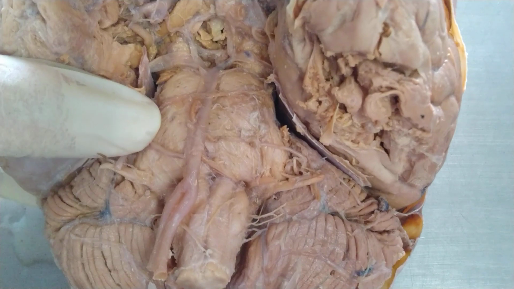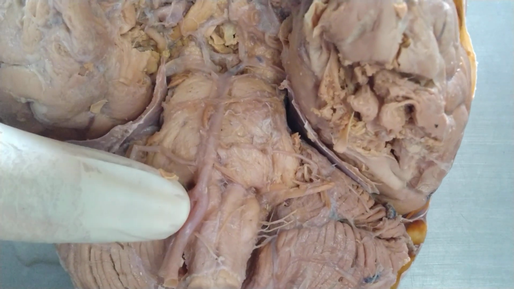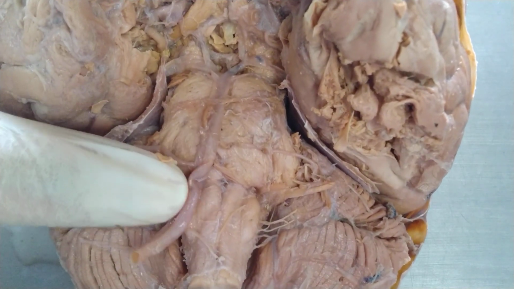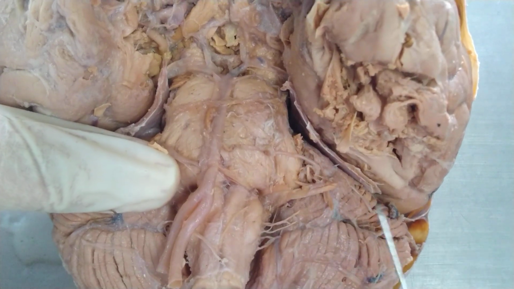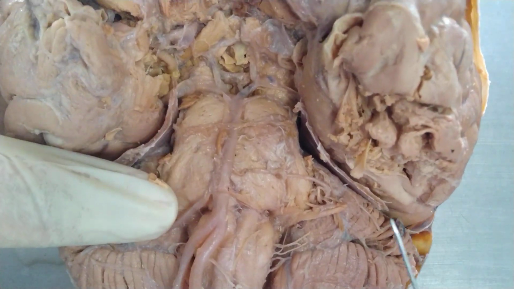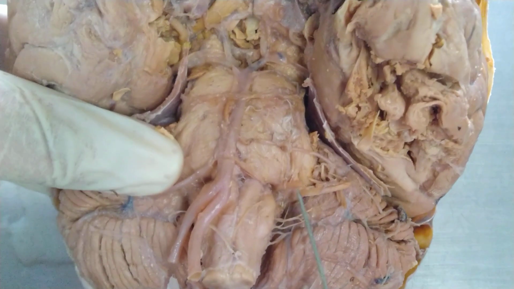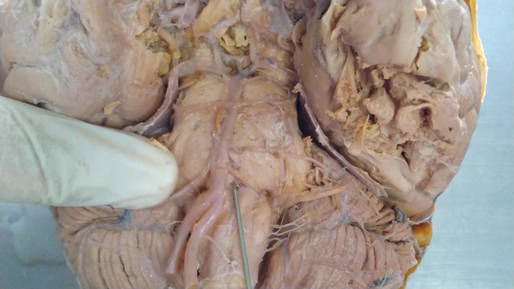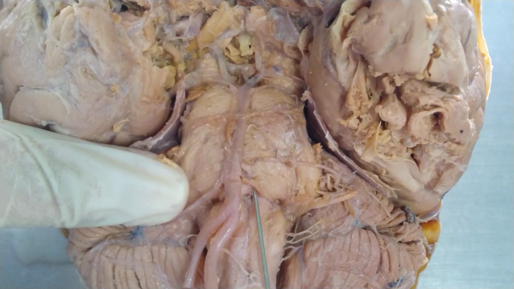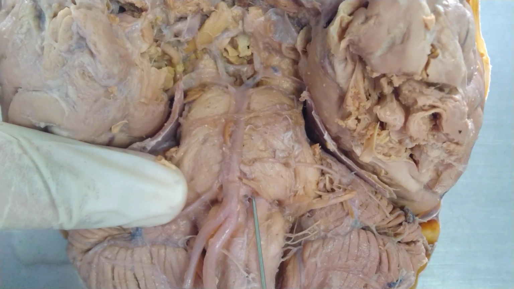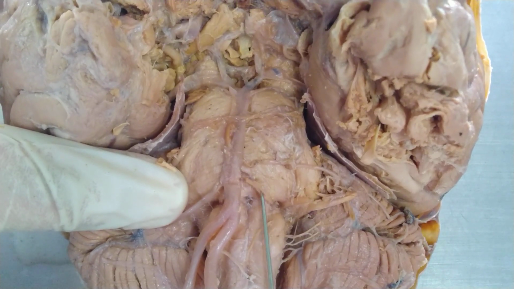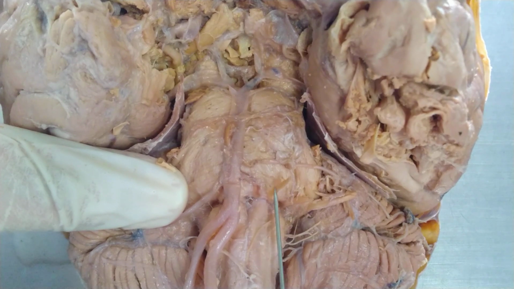So as mentioned a while ago, we'll also identify cranial nerves that arise from the area. Let's start with the more visible ones right here. This one is cranial nerve number 6, the abducent nerve.